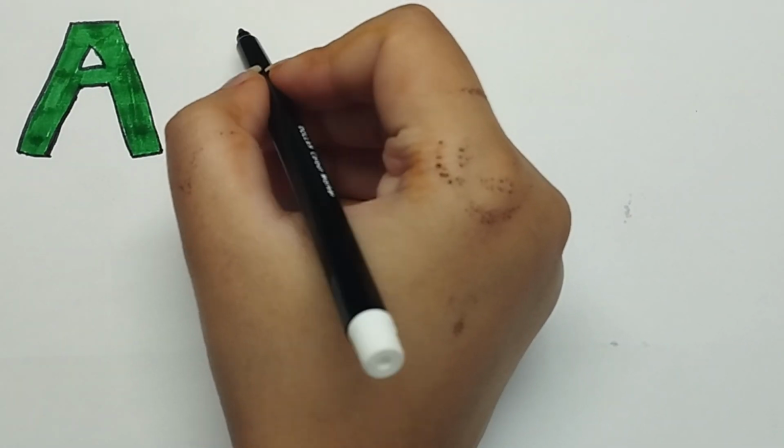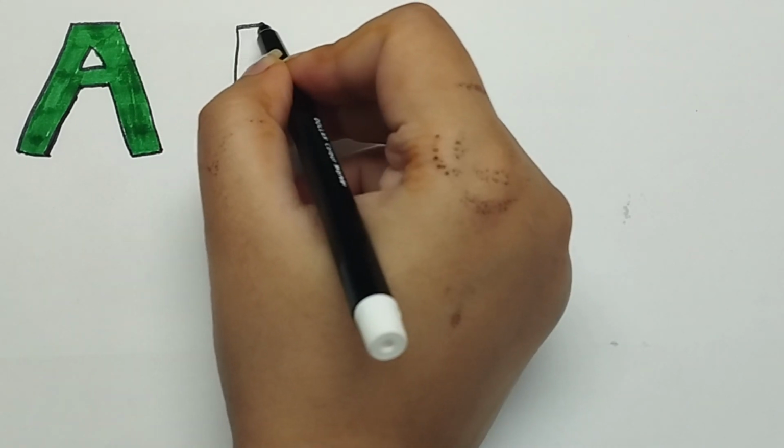Moving on to the letter B, draw two vertical lines with a horizontal one across the top.